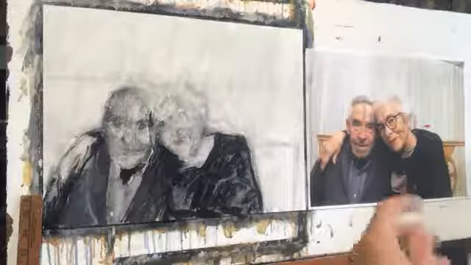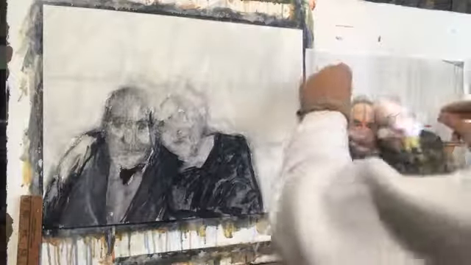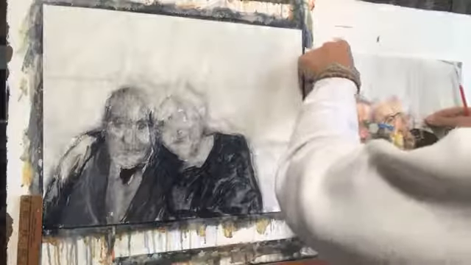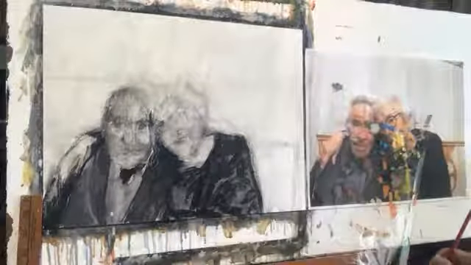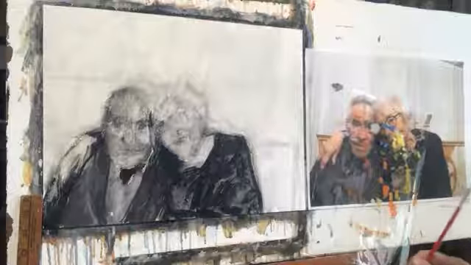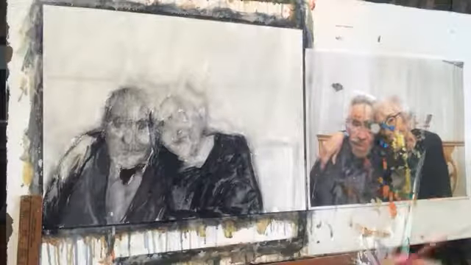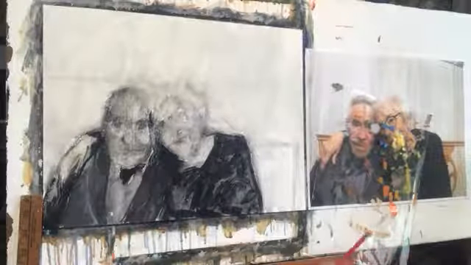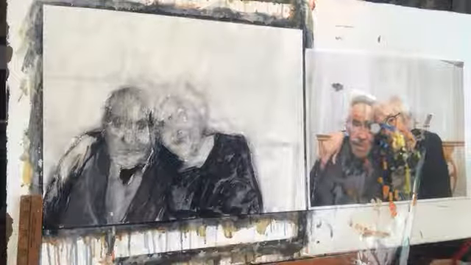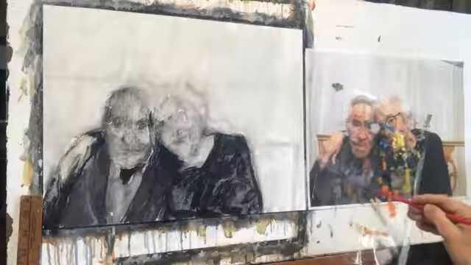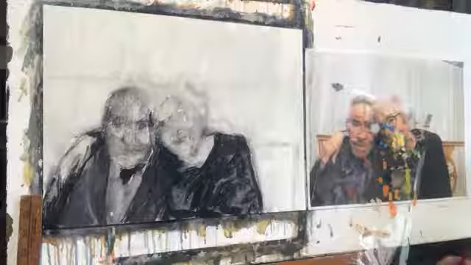Okay, I want to do 2 things. I want to do the blue and the purple on the shirts. So again, I'm processing the color. I'm studying the color. Yes, maybe a little bit more of the pink.